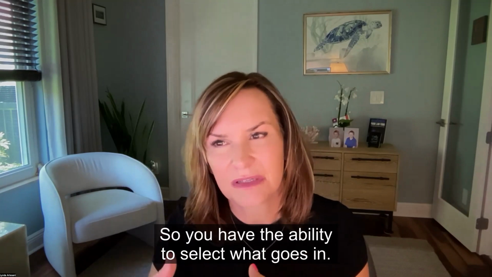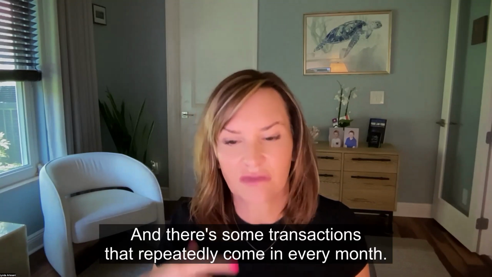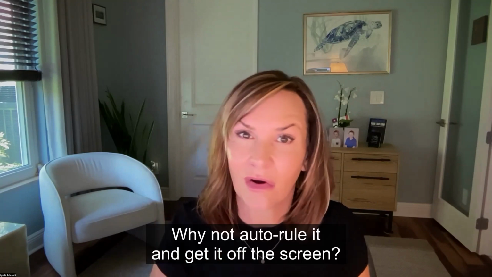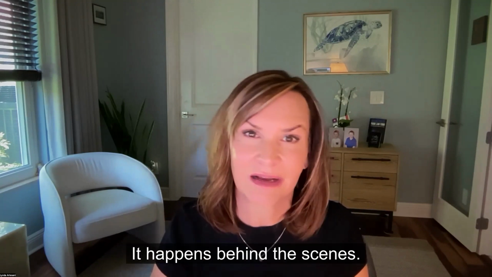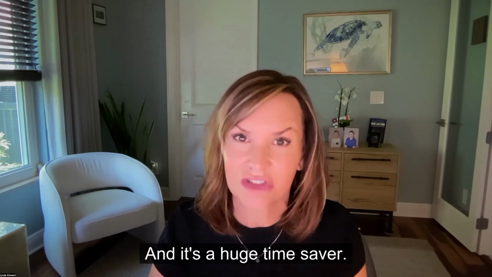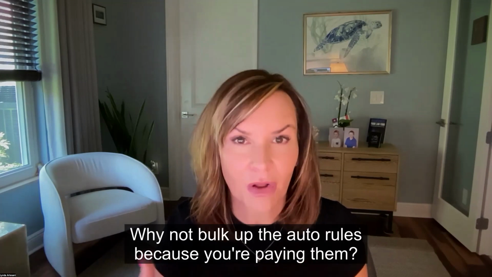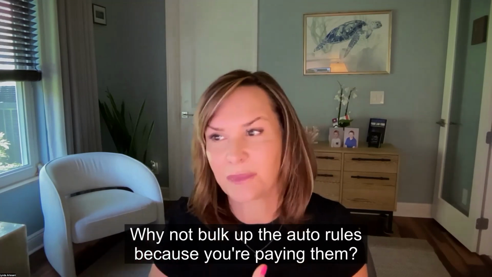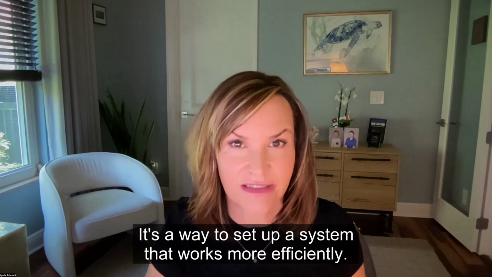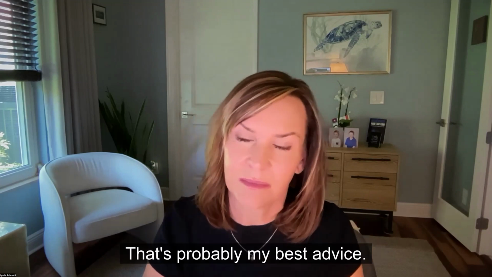So you have the ability to select what goes in, and there's some transactions that repeatedly come in every month. They go to the same category. Why not auto rule it and get it off the screen? It happens behind the scenes. You never see it clutter up that banking transaction screen. And it's a huge time saver. Even if you're using an outsourced company, why not bulk up the auto rules because you're paying them? So it's a way to set up a system that works more efficiently. You just have to be very careful in how you implement those rules. That's probably my best advice.